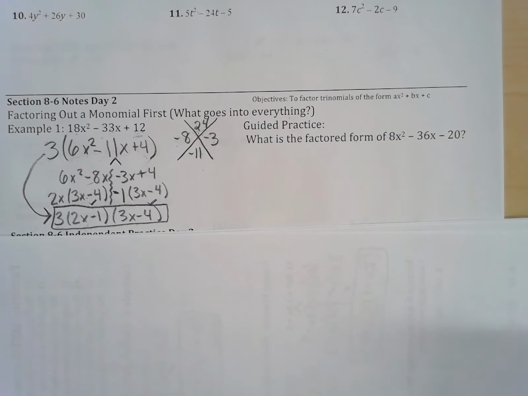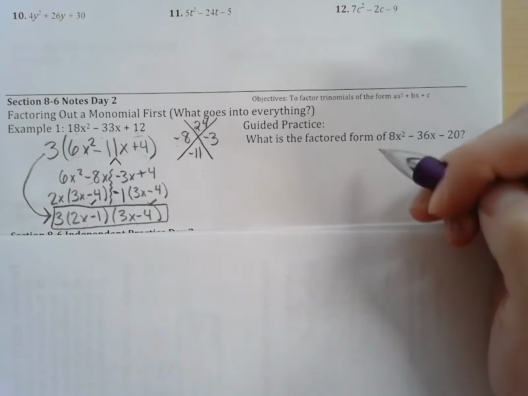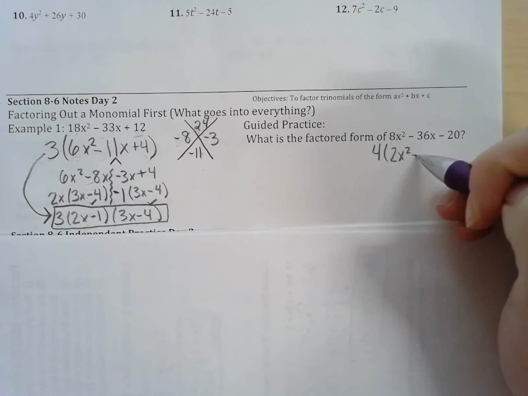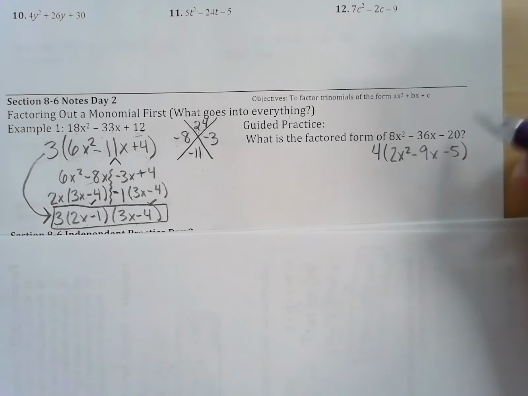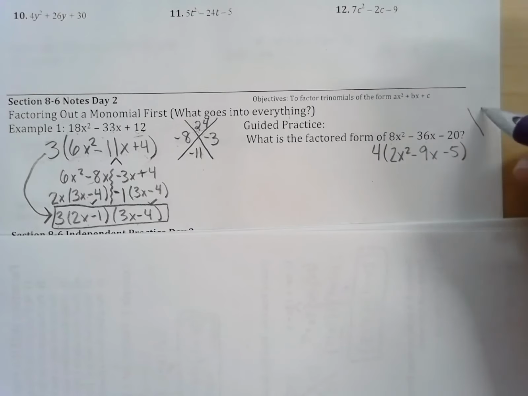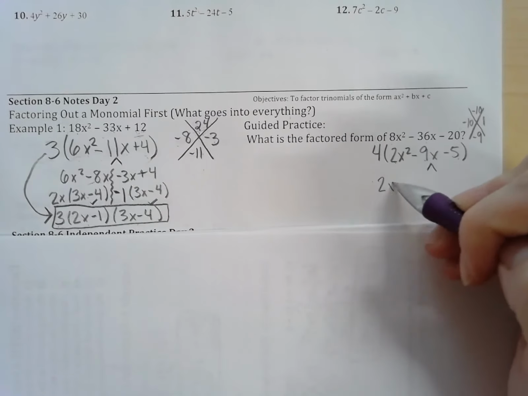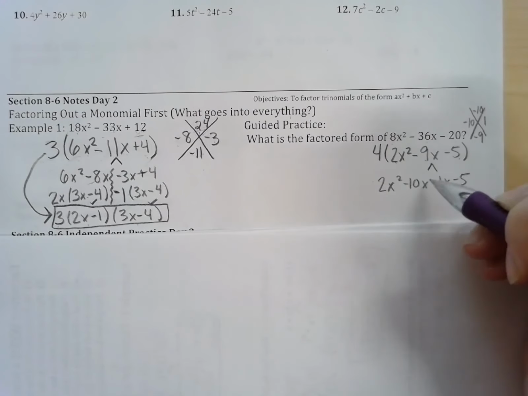So now that you've tried the guided practice on your own, hopefully you took out a 4 from all three of these. That leaves you with 2x squared minus 9x minus 5. And then you did your factors. Okay, 2 times negative 5 is negative 10. Negative 9 goes down below. So your two factors will be negative 10 and positive 1. So that's how you're going to split this. So you have 2x squared minus 10x plus 1x minus 5.